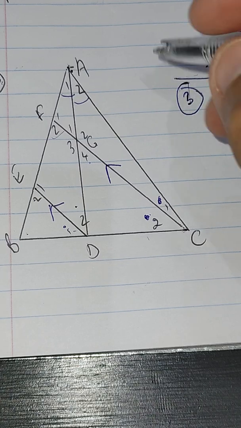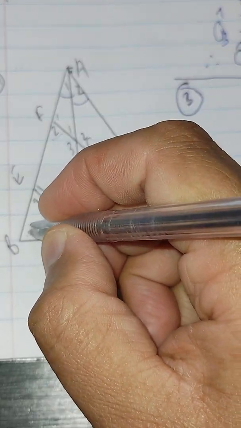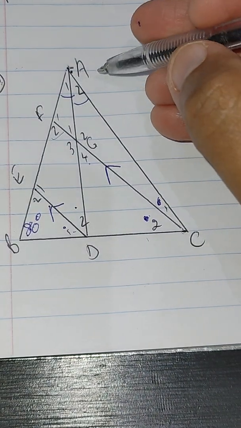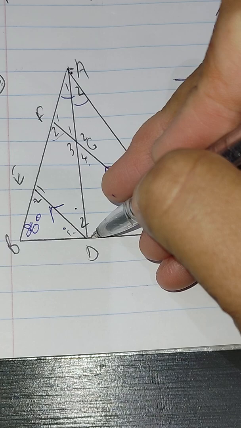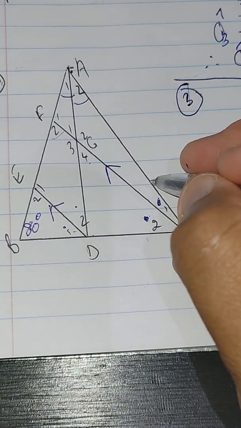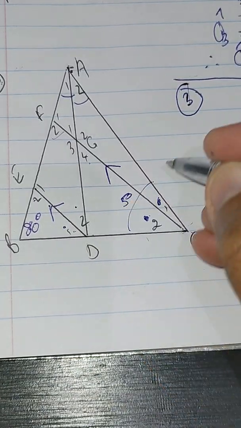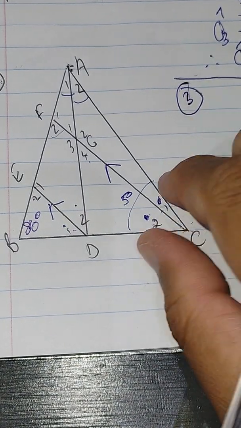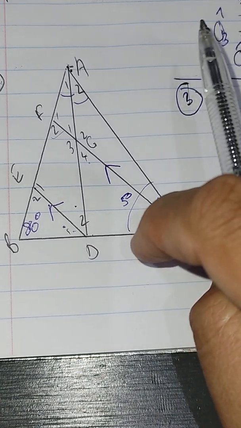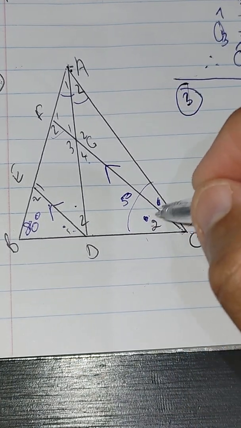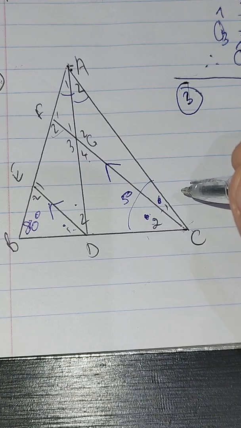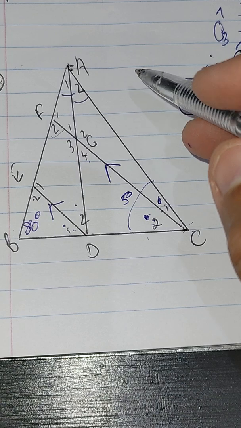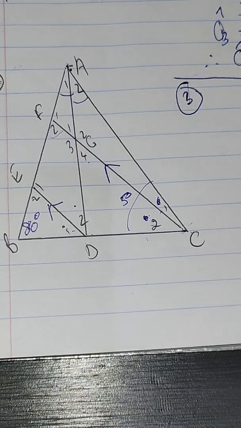Then we are told that angle B is 80. Angle DCA, this whole angle, is 50, which means each part is 25 degrees. My diagram is not nicely drawn because it doesn't look like it's bisecting, but it is. Then we are told to calculate G1. I think I'm going to start this in the next video.